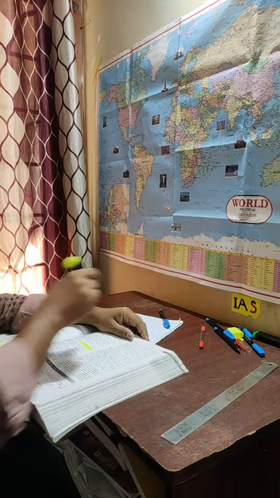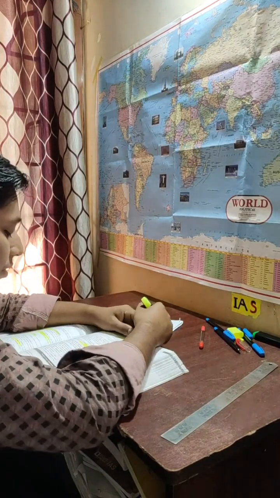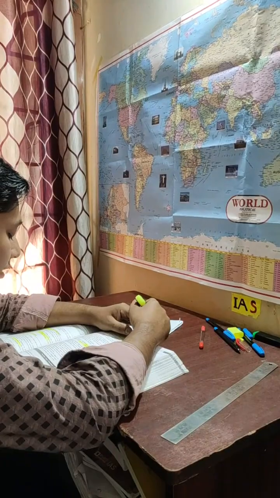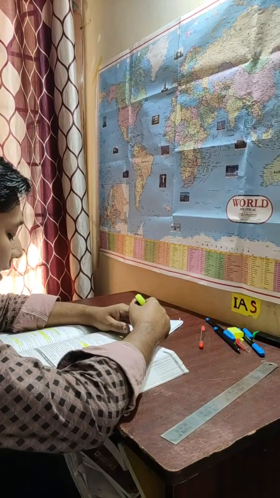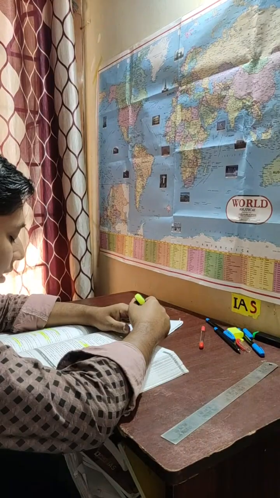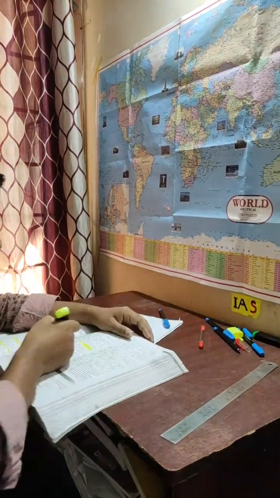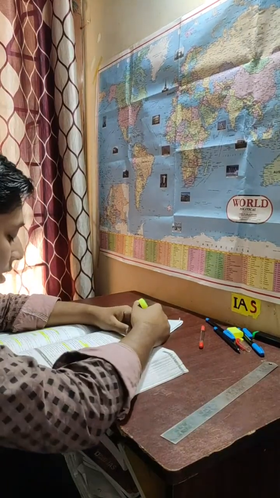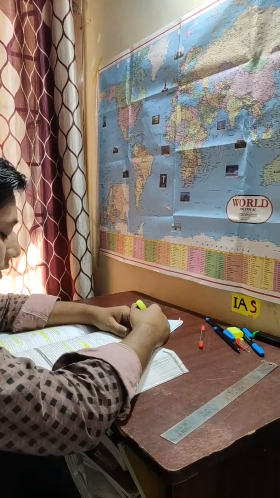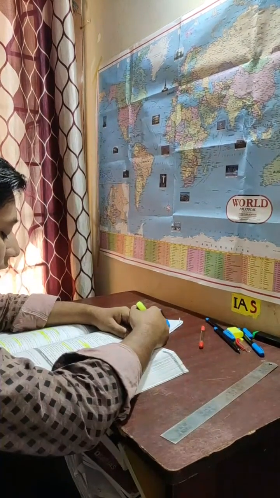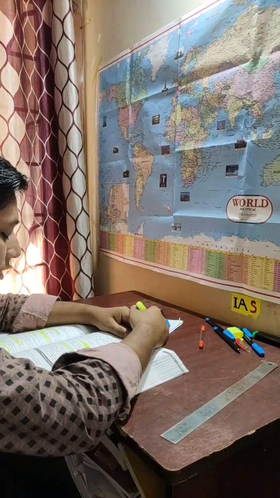Justice. The people promise justice to all the citizens. Justice is defined as social, economic and political. Social justice implies that all citizens are treated equally, irrespective of their status in society.